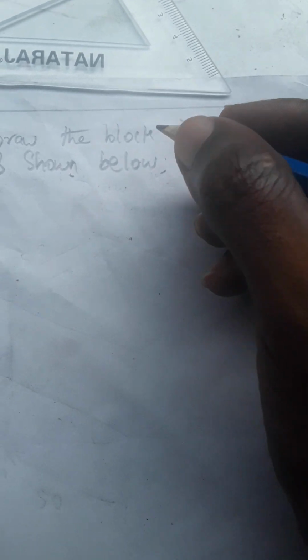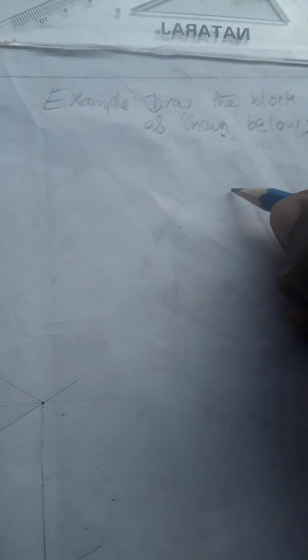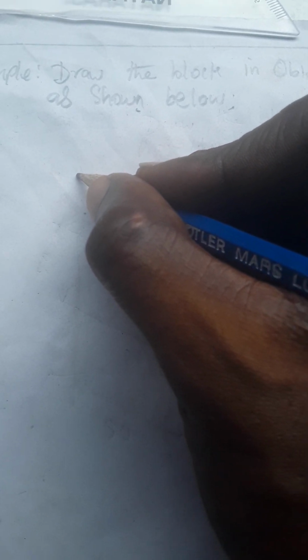Let's say we have a shape of this nature given to us to draw.